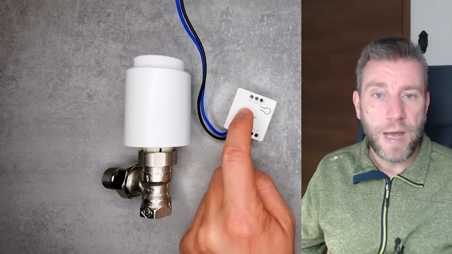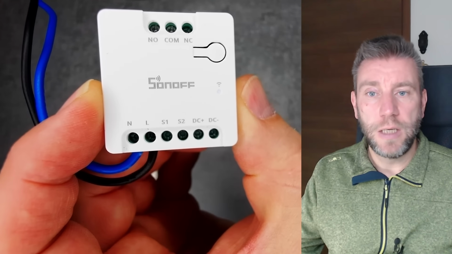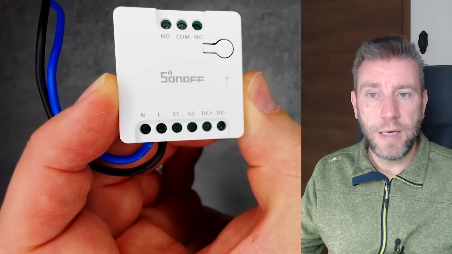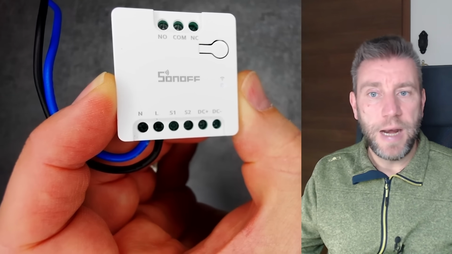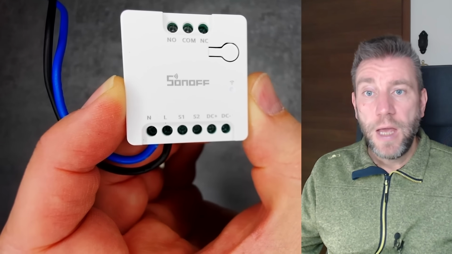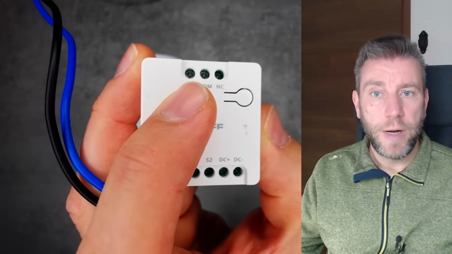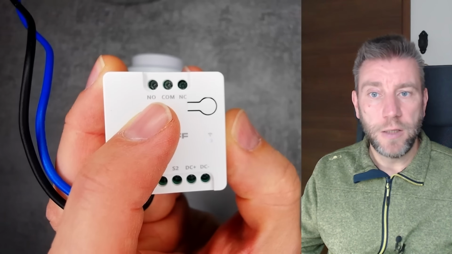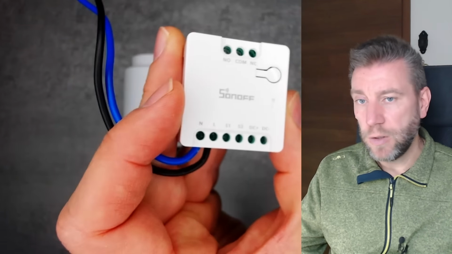So first of all, we have to give power to this unit, and as you can see, it has connections on basically the lower side, and I have connected it to mains power, so it is connected to the N and the L terminals. And now, I don't have a boiler here, but we would connect the boiler to the NO and the COM terminals, so normally open and the COM terminals.